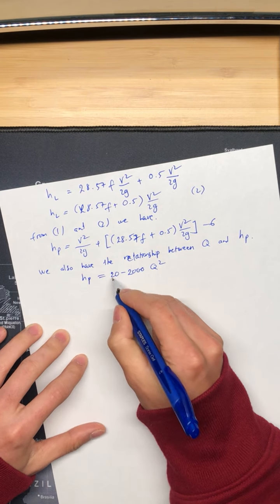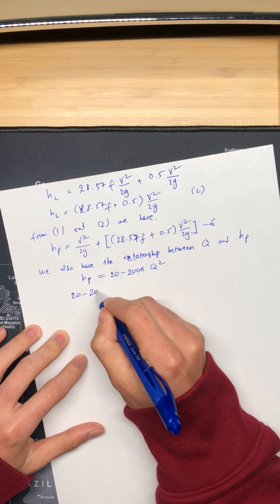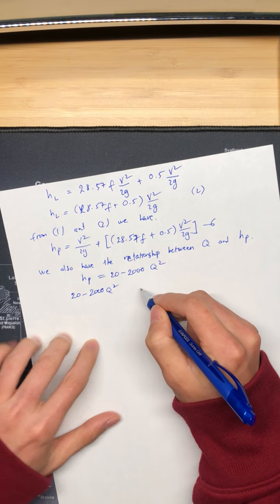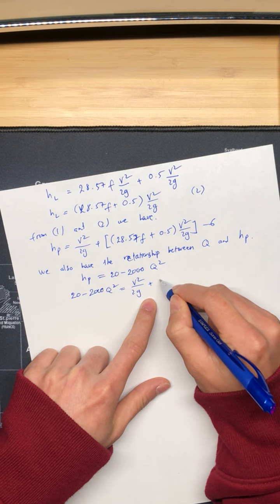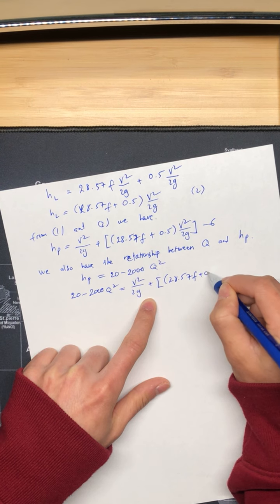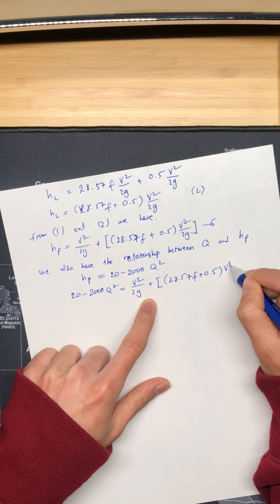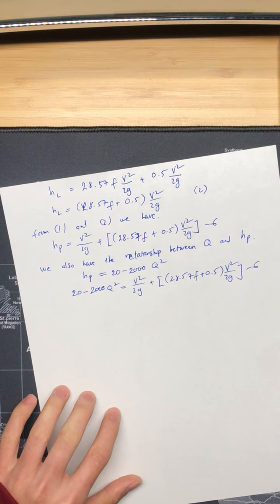So we have 20 minus 2000 Q squared equals V squared over 2g plus 28.57 F plus 0.5, times V squared over 2g, minus 6. All right.